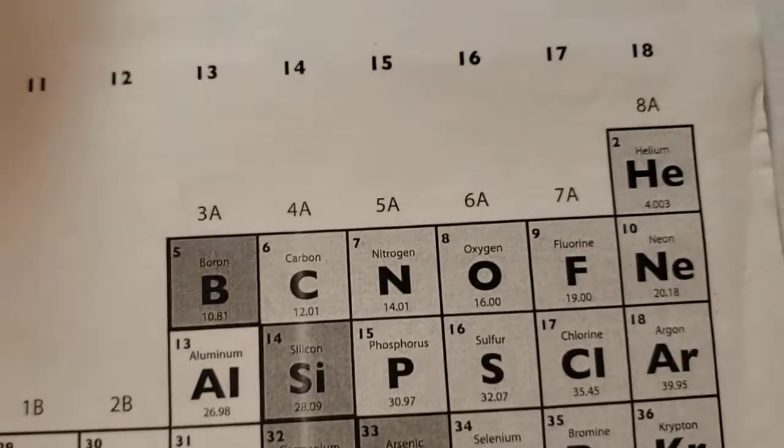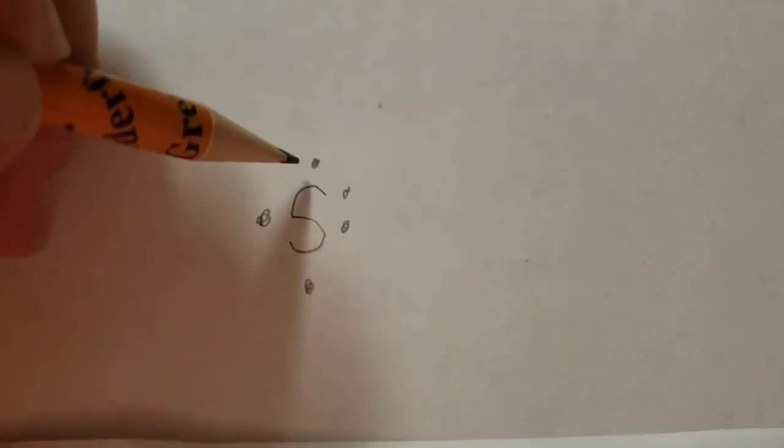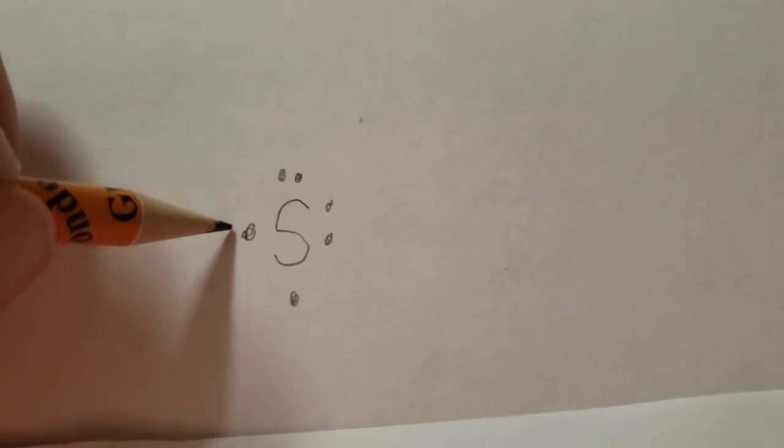So you're going to write the symbol, and then you're just going to start counting 1, 2, and then distribute one across in a counterclockwise manner. So 1, 2, 3, 4, 5, 6. So in a sulfur element, the symbol, you're going to have a spot here to bond and a spot here to bond.